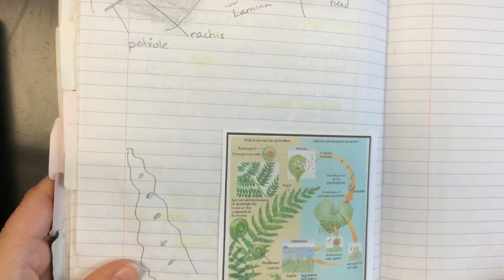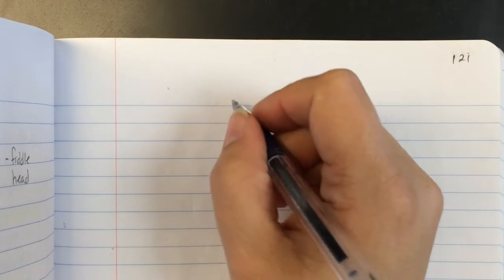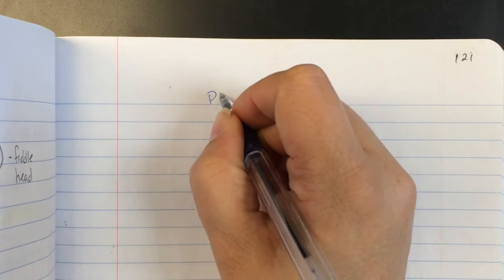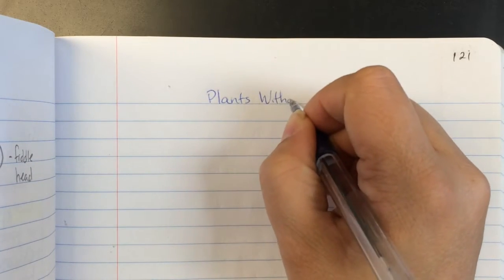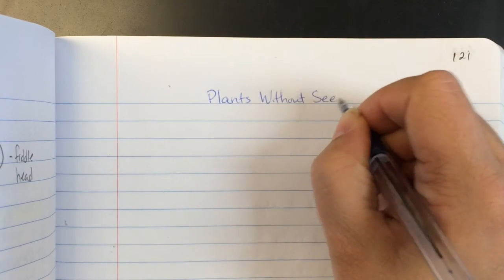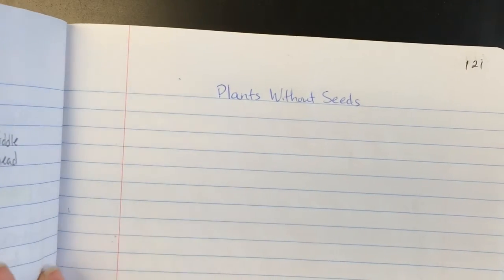Guys, Miss Segovia, I'm going to walk you through the notes that go opposite the frond diagrams and sketches. We're going to put those over on the right hand side or on the next page or wherever it fits in your particular notebook. So this section, and station 2 if you're doing my lab, is plants without seeds. So there's two basic classes.